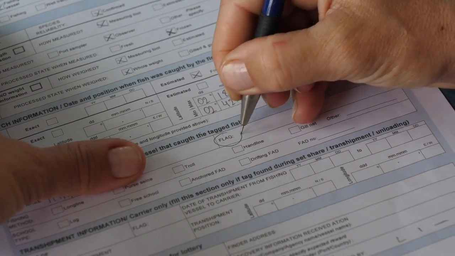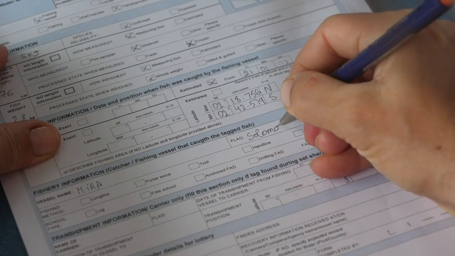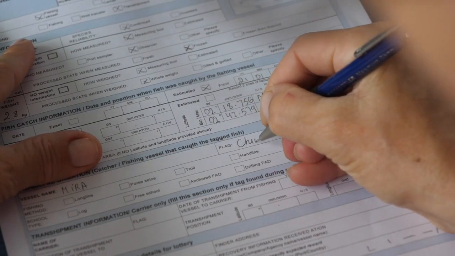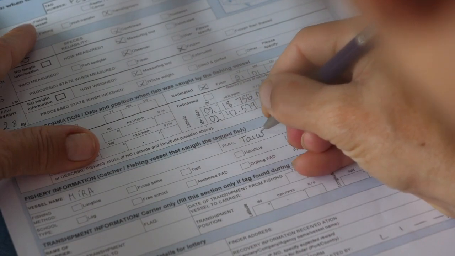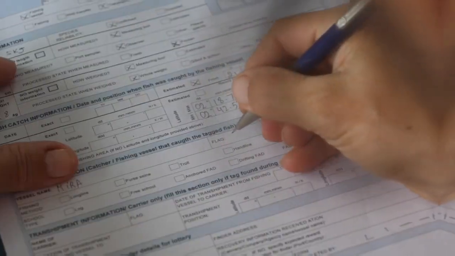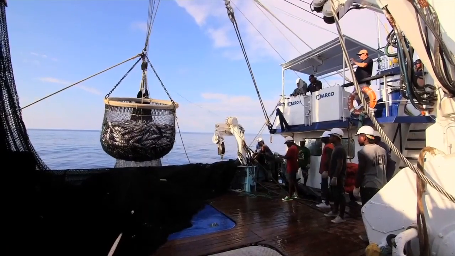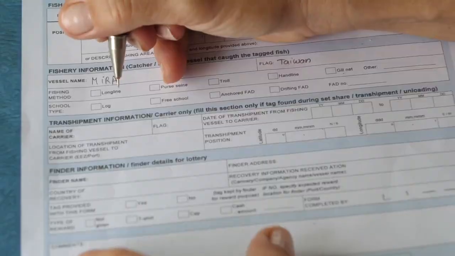The field vessel flag. The vessel's country of registration should be easily picked up from the marking on the transoms of the boat. The nationality of the captain and crew may be unrelated to the country of registration of the vessel. The field fishing method. The fishing method used to catch the fish.